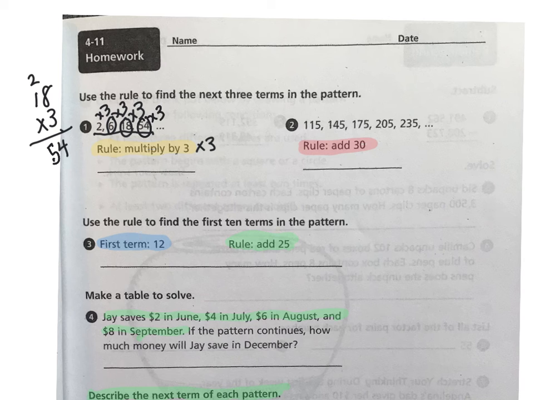Okay, so this is where we're going to be using our scratch paper. Because one thing that I forgot to highlight up here was they want you to do the next 3 numbers. Okay, so we're supposed to find the next 3 numbers in the pattern. So right now we're going to work on finding the first number, which is 54 times 3. So I'm going to go up here and figure out my next number, 54 times 3. Then I'm going to write that number right here.